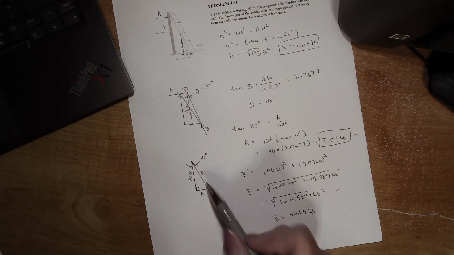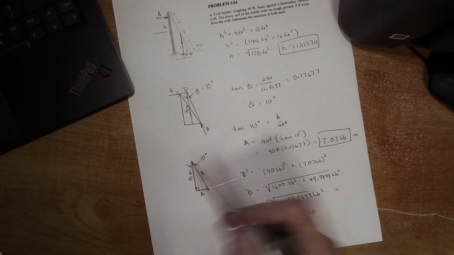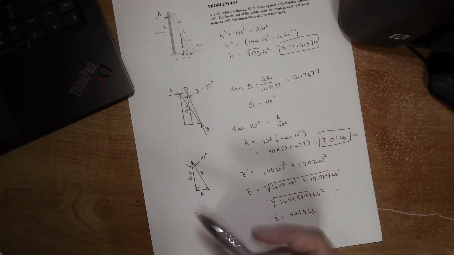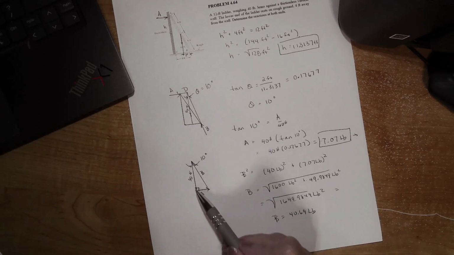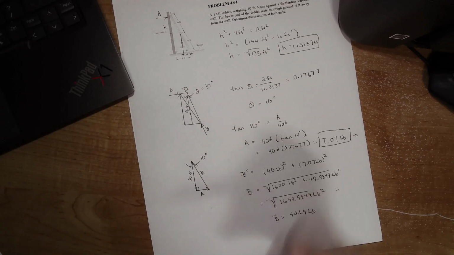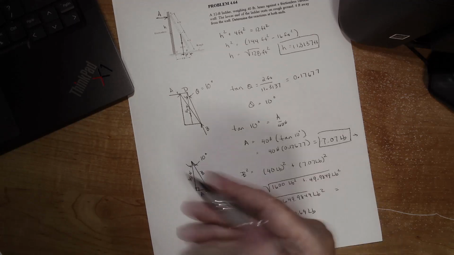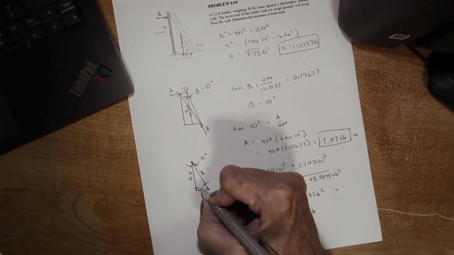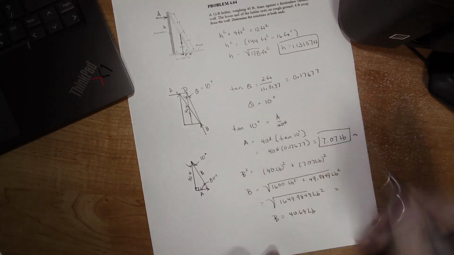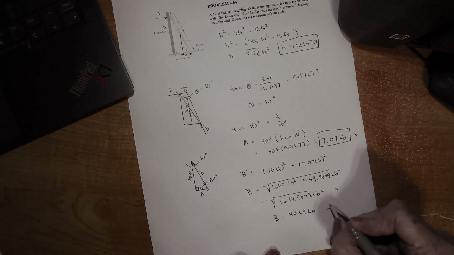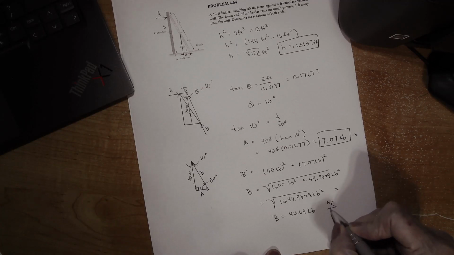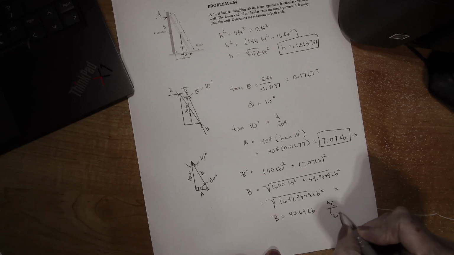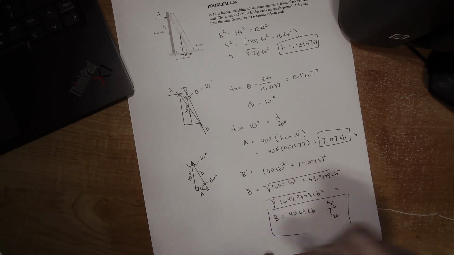And then we can solve for the direction because we know that this is a right triangle here. The sum of the included angles for any triangle is 180 degrees. We have 90 and 10. It's 100. 180 less 100, that means this angle here has to be 80 degrees. So we know that B is 80 degrees off of the horizontal. So we've solved for our reactions at A and at B.